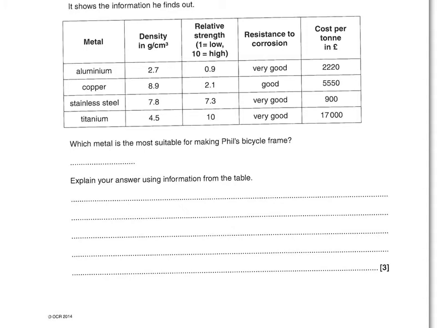So if you could put copper, you could only say that it's because it doesn't rust, or it has a good resistance to corrosion. That only gets you 1 mark for copper. Aluminium, you could say it has a good resistance to corrosion and it has a low density, for 2 marks. If you said stainless steel, you could say it has a good resistance to corrosion, it's strong and it's the cheapest, for 3 marks. Or titanium, because it has good resistance to corrosion, it's strong and it's lightweight, or it has a low density, for 3 marks. So depending on which one you chose, would limit the number of marks you could get.